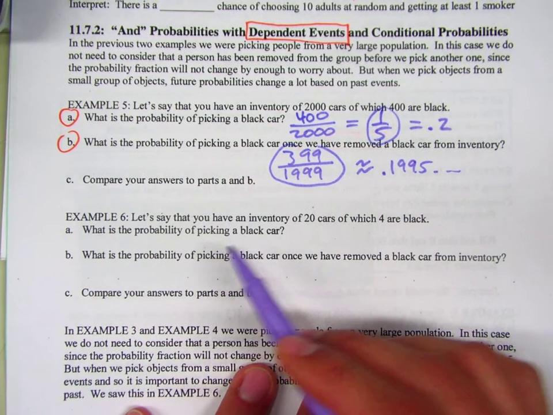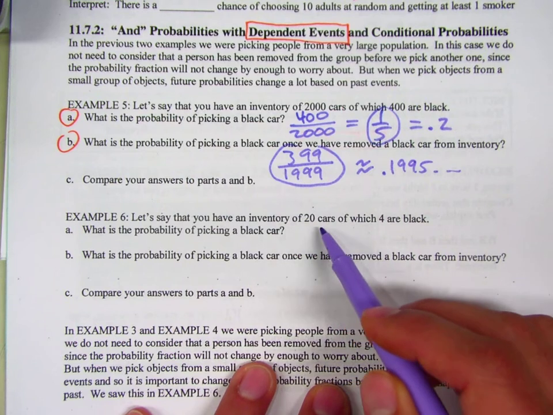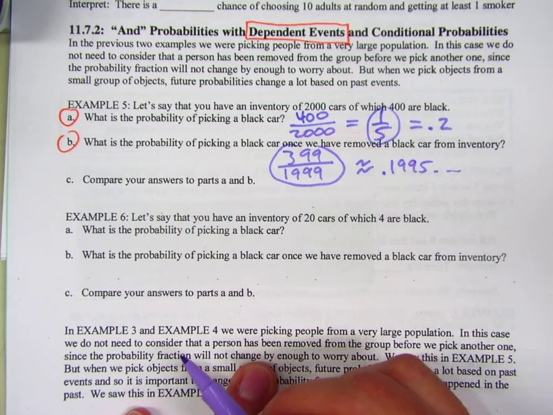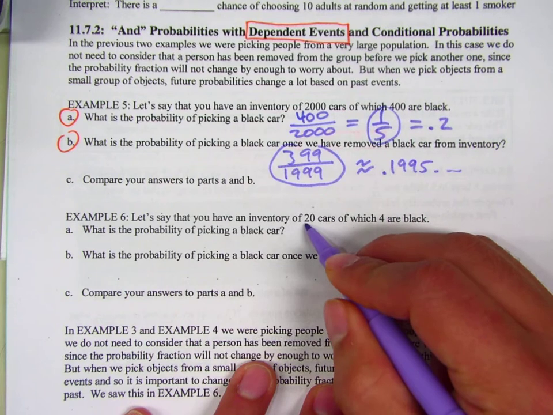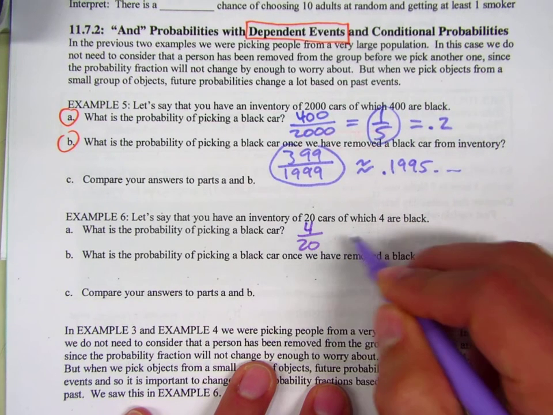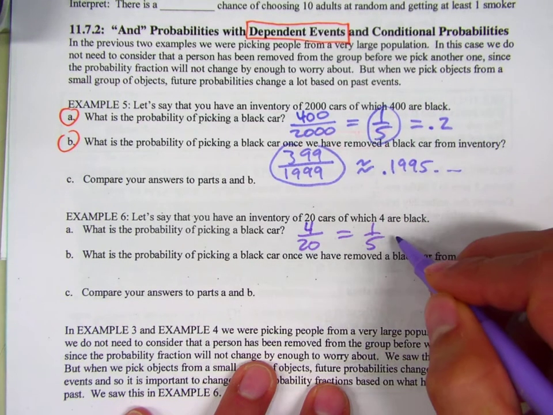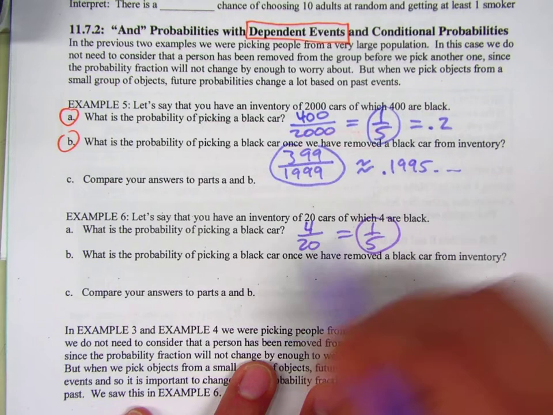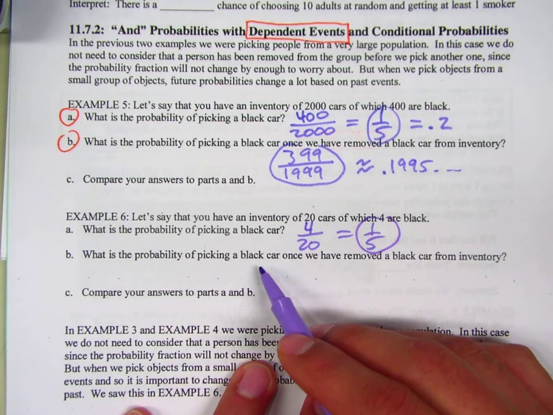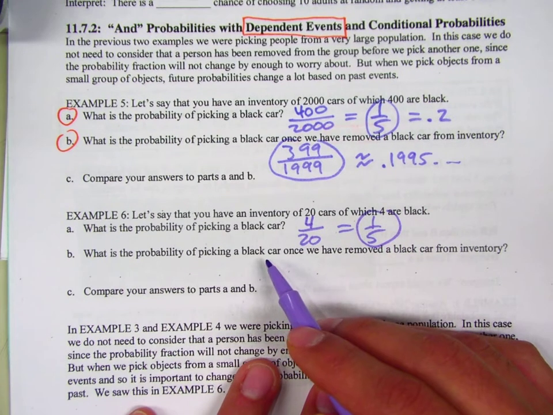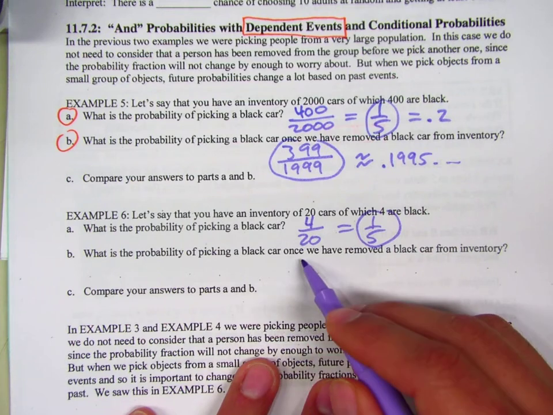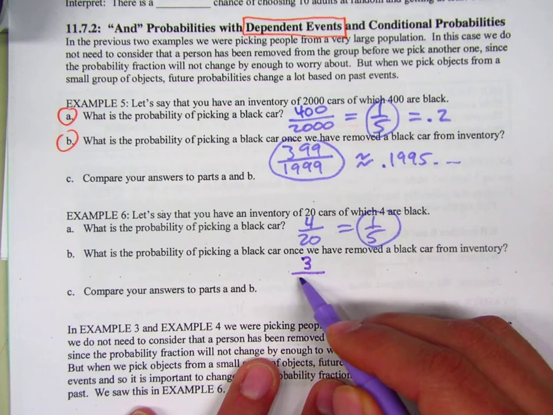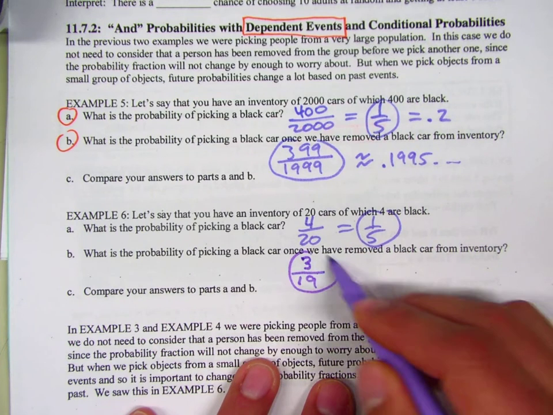Example 6 is similar. Let's just do that one real quick. So let's say we have 20 cars to start. 4 are black. What's the probability of picking a black car? It is the same. It'll be 4 out of 20, which is 1/5. But now, what happens if I remove that black car I just picked, and we want to pick another one? What's the probability? Instead of 4, there are 3 and 19. And what is that approximately?